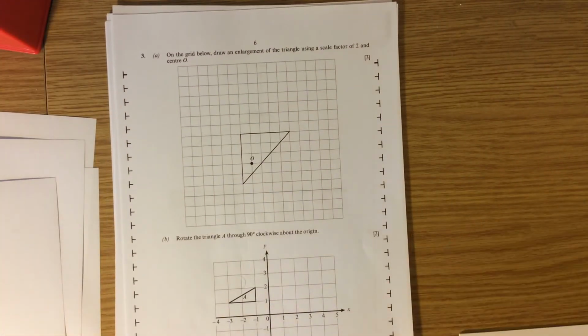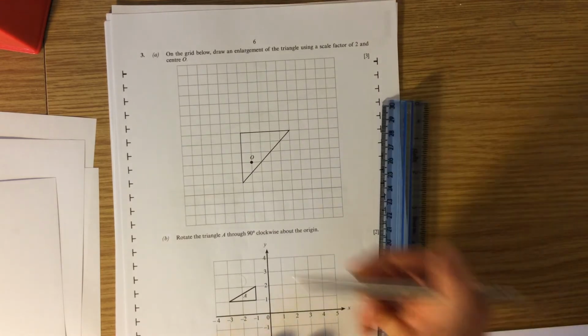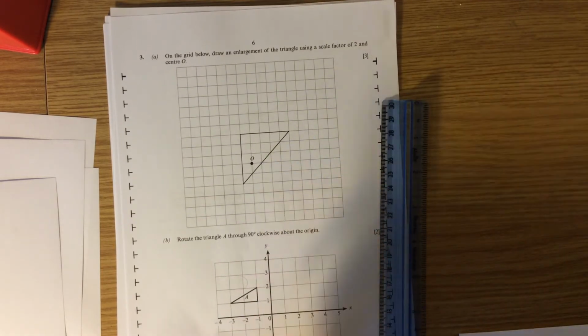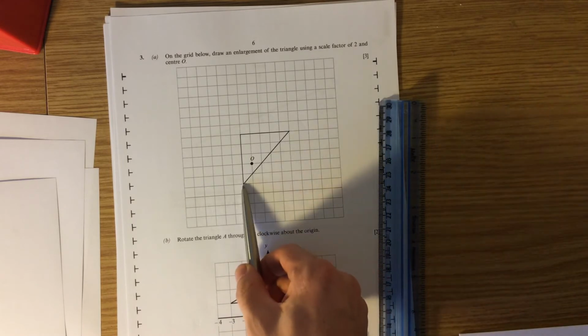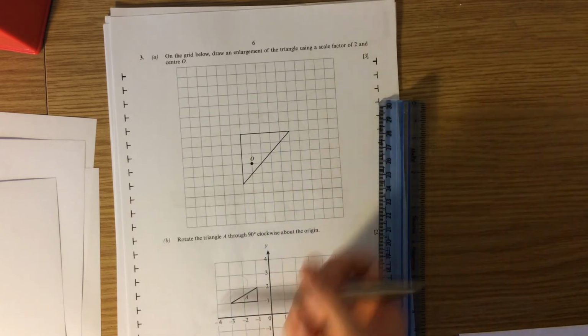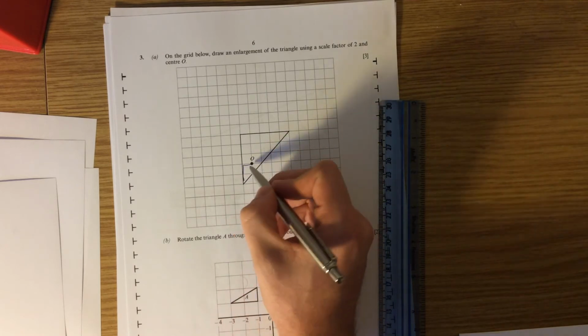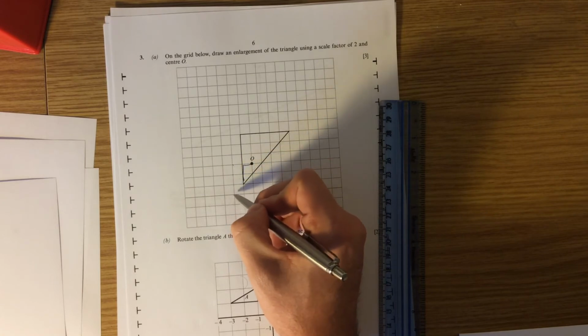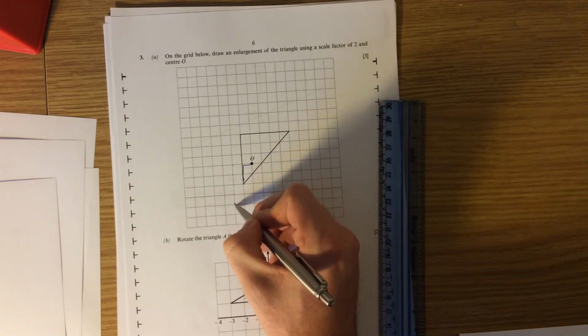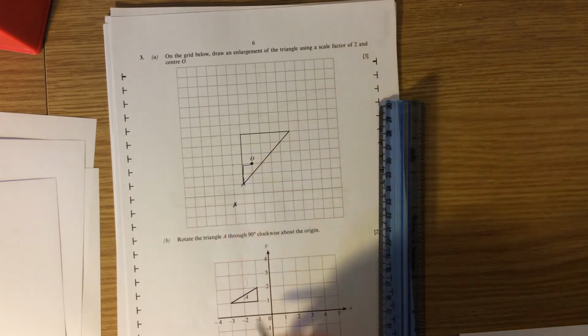Question number 3. On the grid below, draw an enlargement of the triangle using the scale factor of 2 and a centre of O. So from the point O, every corner must now be twice as far away. So currently, to get to the bottom corner, I go across 1 and down 2. So if I'm going to increase that by a scale factor of 2, I'm going to go across 2 and down 4. So that will become the new bottom corner of this shape.